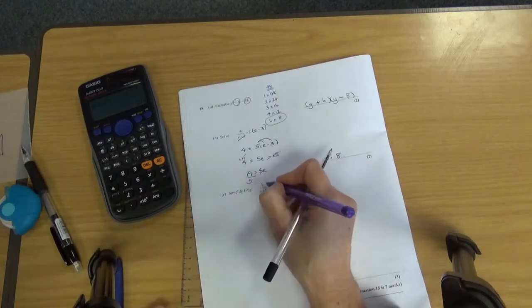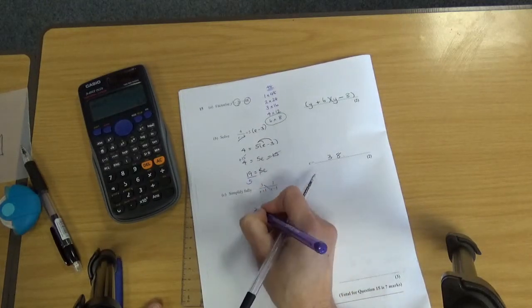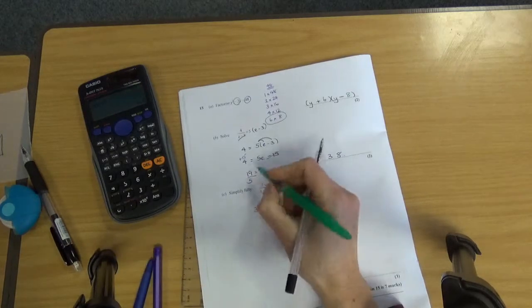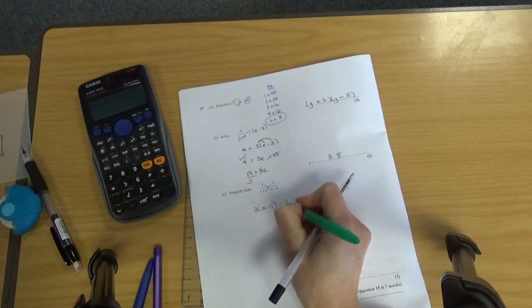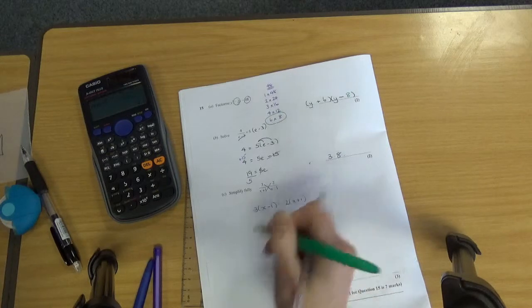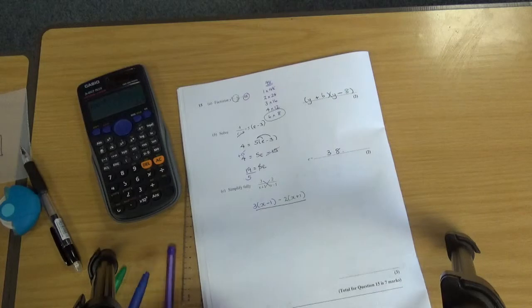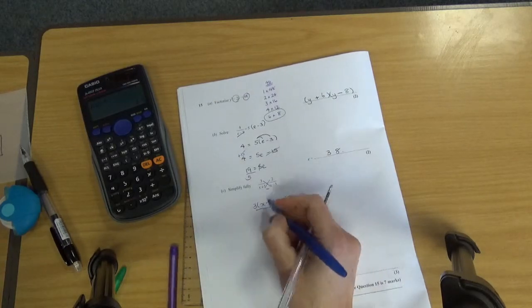Adding fractions or subtracting fractions, so we cross multiply to get to the numerators. And straight multiply to get the denominator.